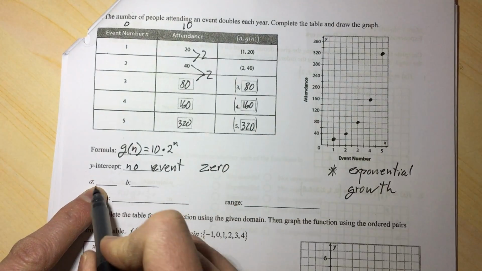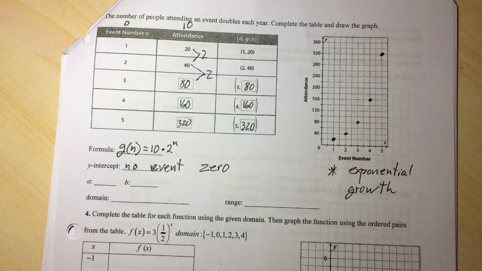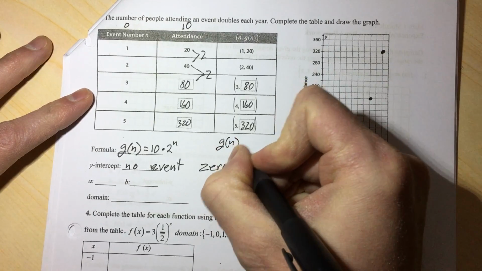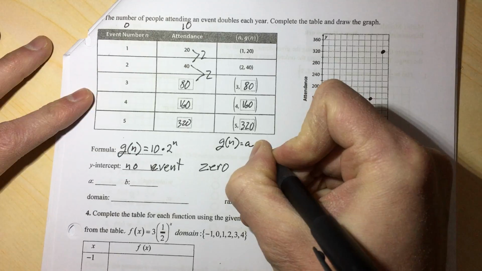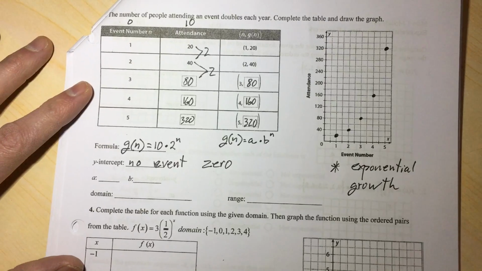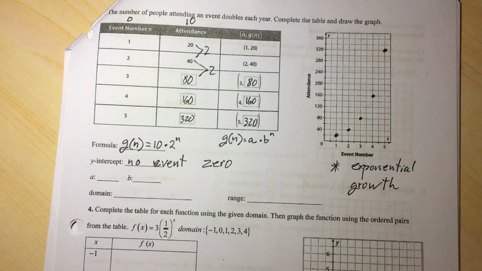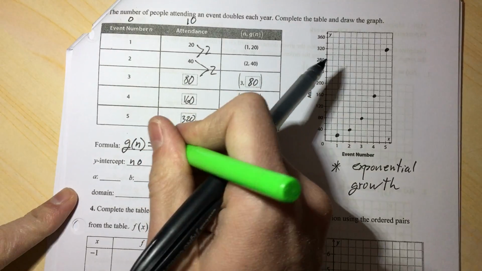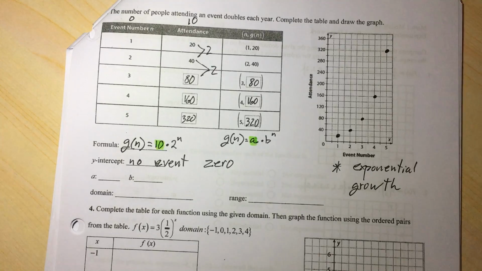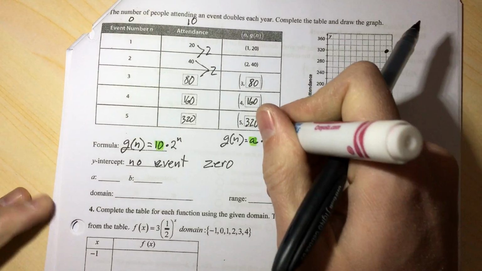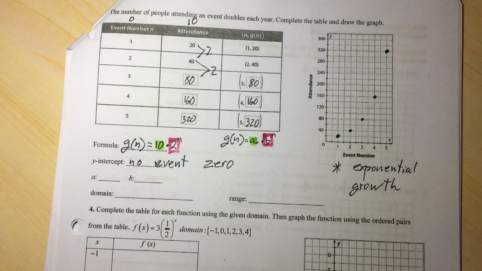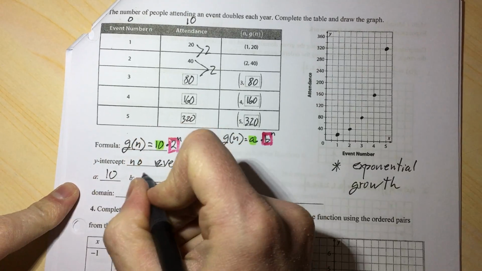Okay, and so now we have a and b, and these are new things that I'm introducing to you right now. The formula is actually written like this: g of n equals a times b to the n. So when you have this formula written, we're talking about a, that's that a right there, and then we also have b. So if 10 is a, then b has to be 2. So we have 10 and 2.